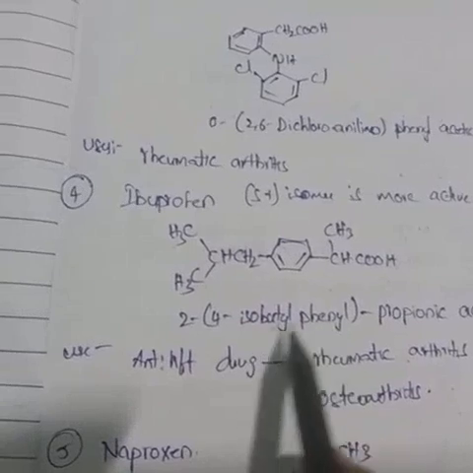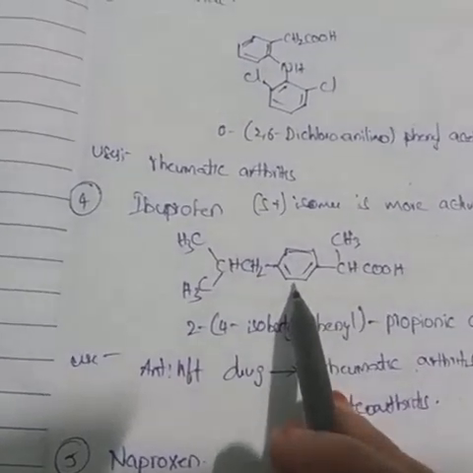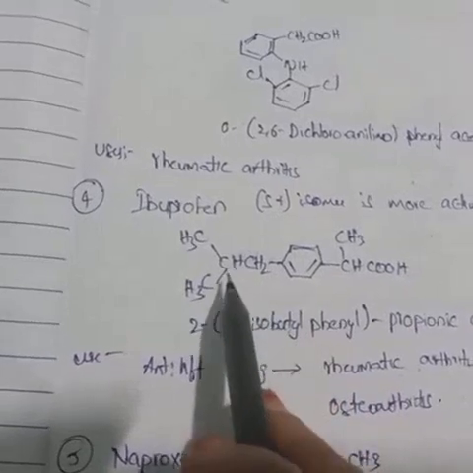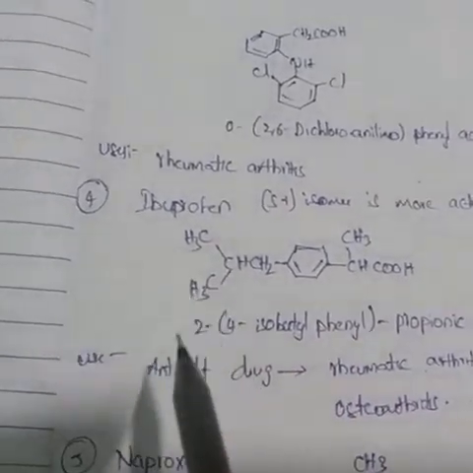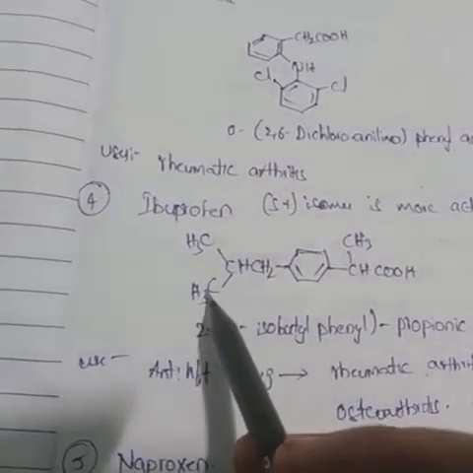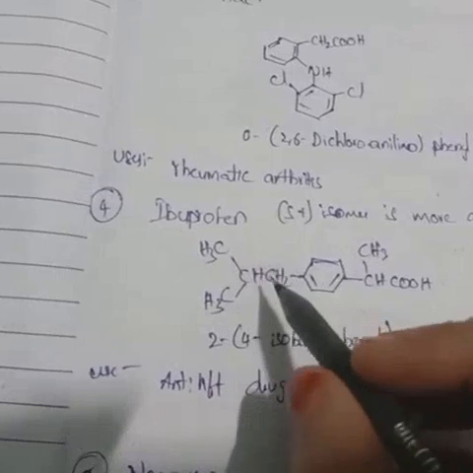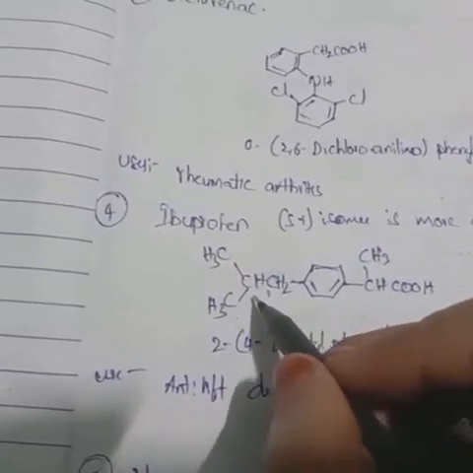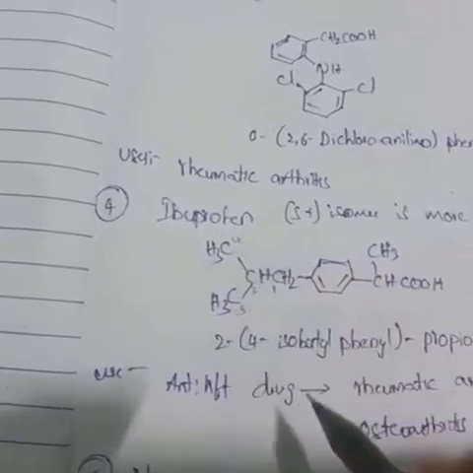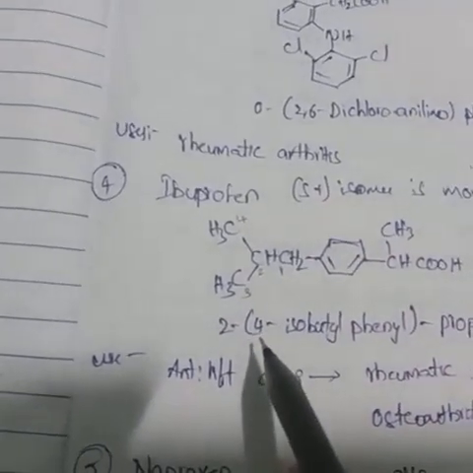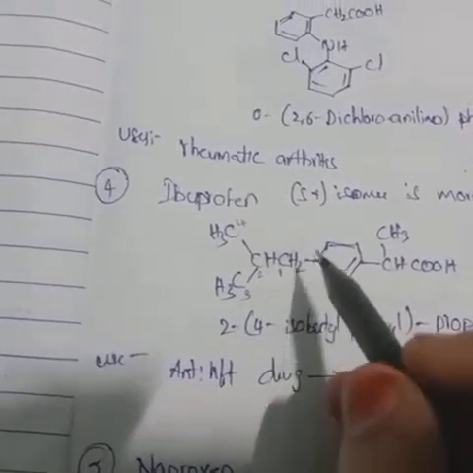See, 2-(4-isobutylphenyl). Where is this 4-isobutylphenyl group? This is the phenyl group. So 4 carbon atoms are there: 1, 2, 3, 4, right? When we call it an iso group, a branch is there, right? We are taking it as a branch. See here, 1, 2, 3 and 4. This is the branch at the 4th position.